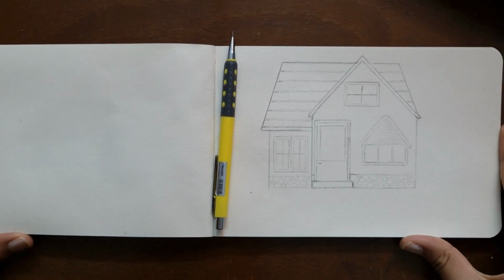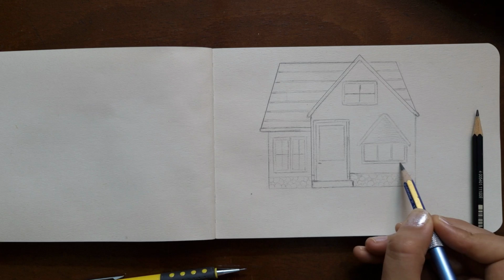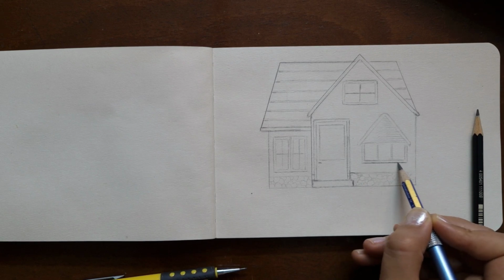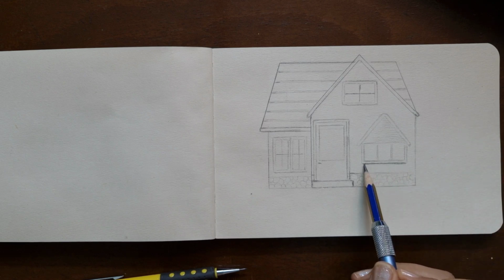Okay, now I'm done with the basic sketch of my house. In the next step, I'll grab a darker pencil, a 3B in this case, and add some final details and shading to my drawing. I'll start by drawing some bolder, darker lines on my design to make them stand out.